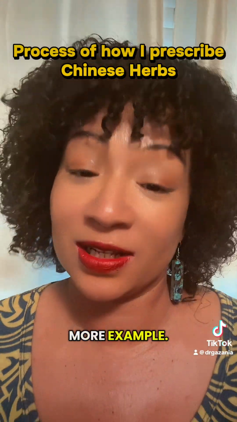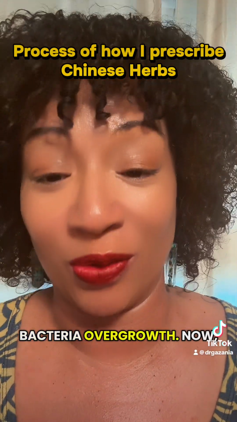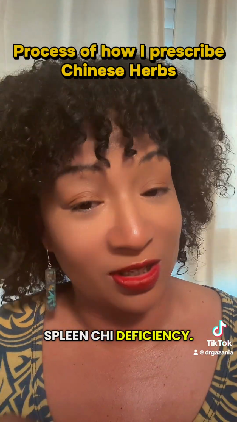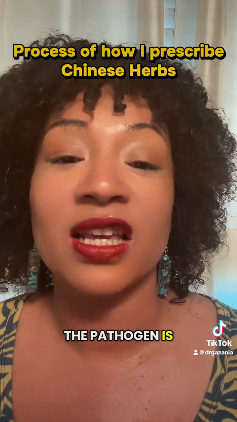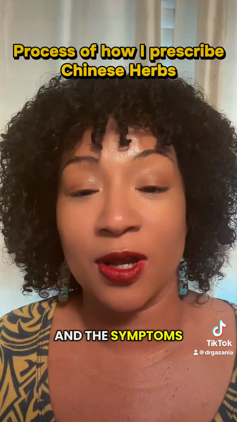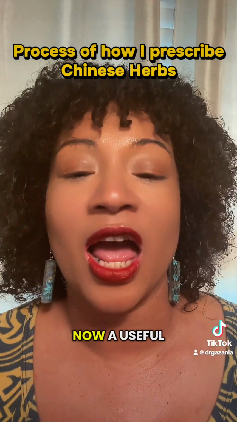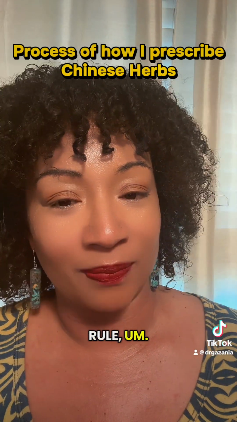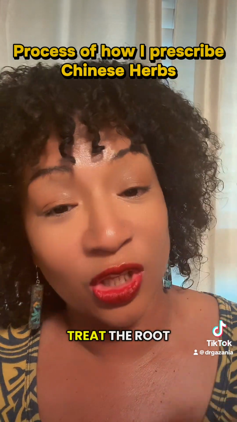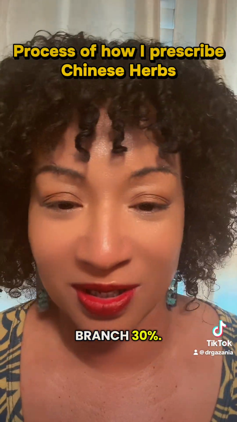Now, one more example. SIBO, small intestinal bacterial overgrowth. The root cause of SIBO is spleen qi deficiency, the pathogen is dampness and food stagnation, and the symptoms are bloating and gas. Now, a useful rule that I use is treat the root 70% and the branch 30%.